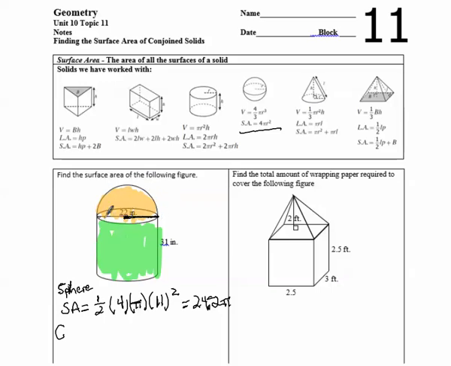So there's not going to be any top on the cylinder. So I have to decide, do I want to do lateral area and add a bottom to it, or do I want to do surface area and subtract a top from it? It really doesn't matter. We just have to know what we're talking about. So I'm going to use surface area.